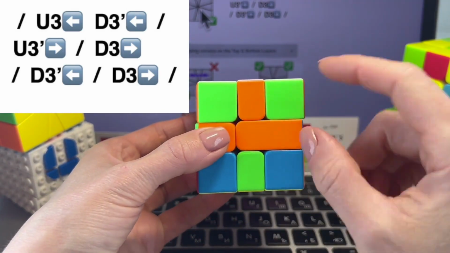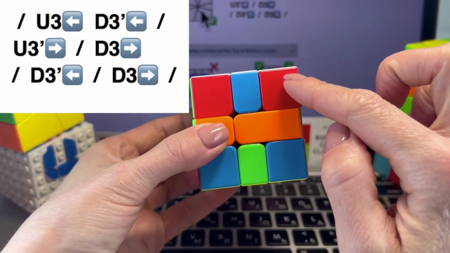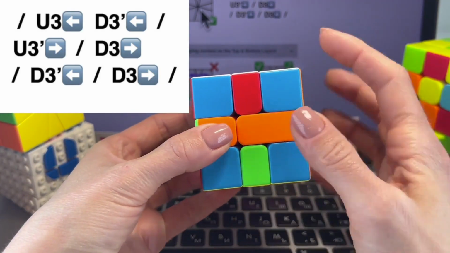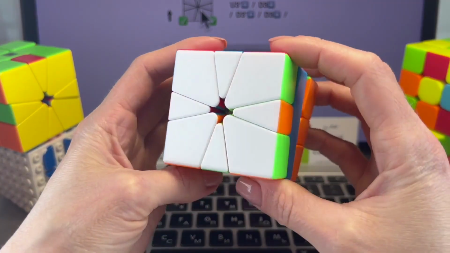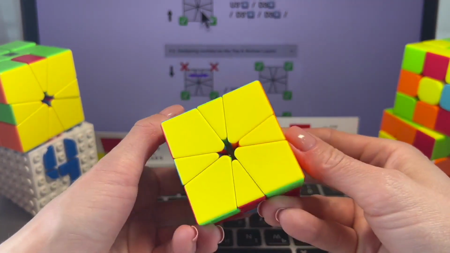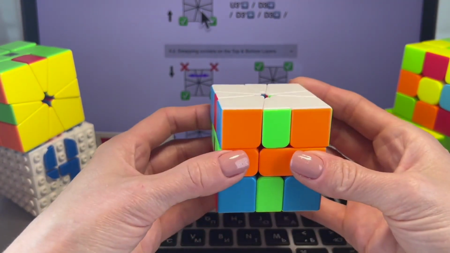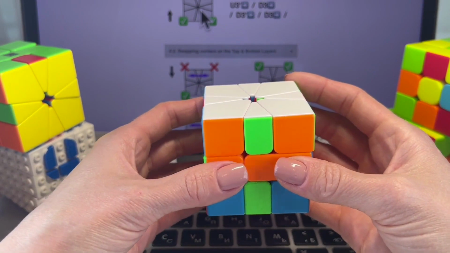These two corners are solved. These two corners are solved. And these two corners are also solved. All our white corners are collected in yellow. They're also solved. Now we need to swap them.